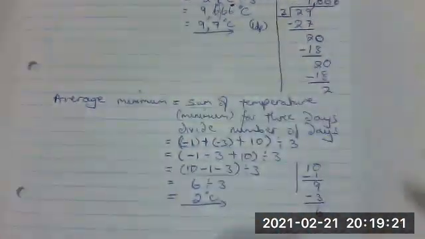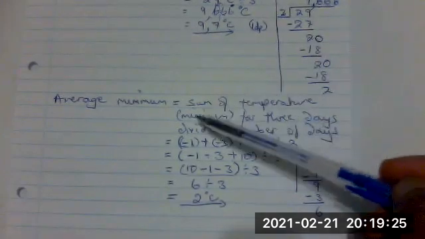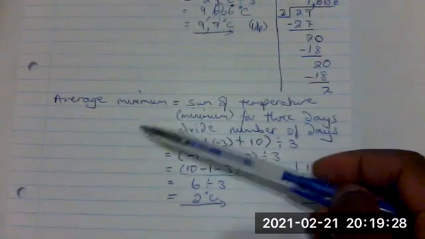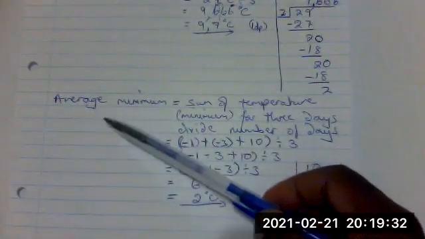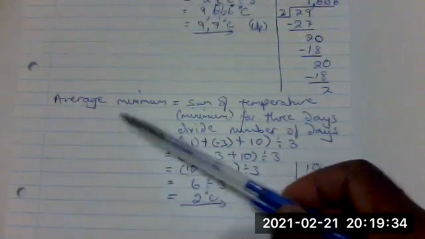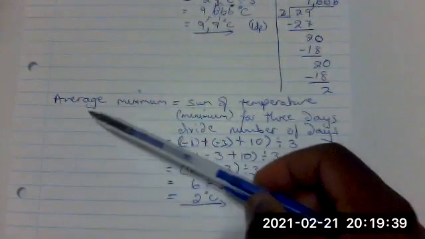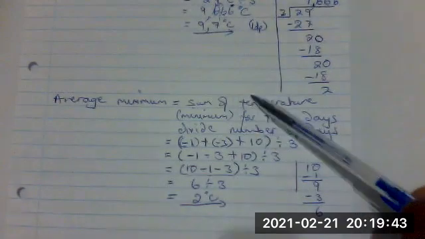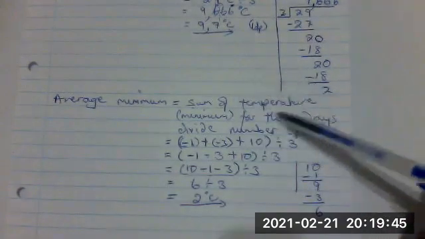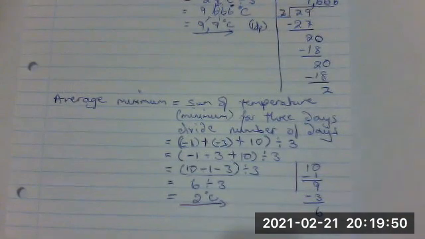So that's what we just did. As a recap, boys and girls or young mathematicians, the word average simply means we have to find the sum first. After finding the sum, in this case, we are dealing with temperature per day. So it becomes the sum of all minimum temperatures for 3 days divided by the number of days, which means we have to divide by 3. So that's what we just did.